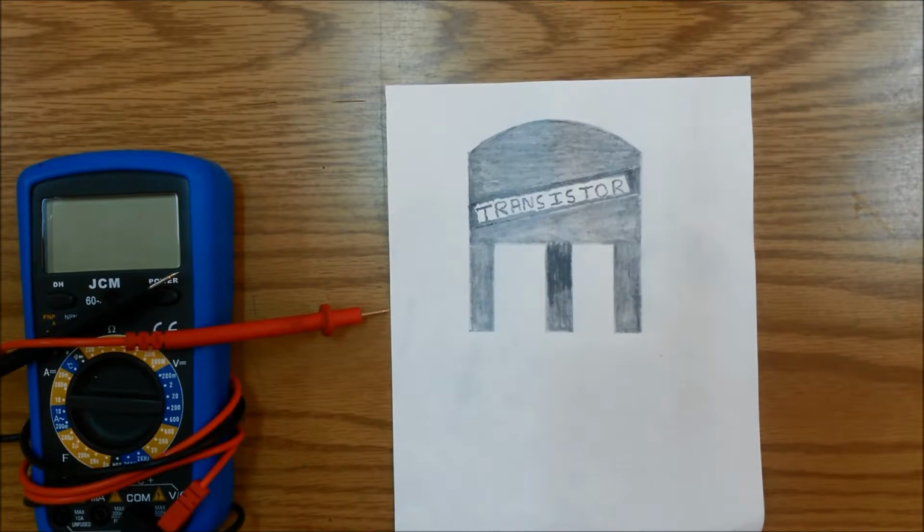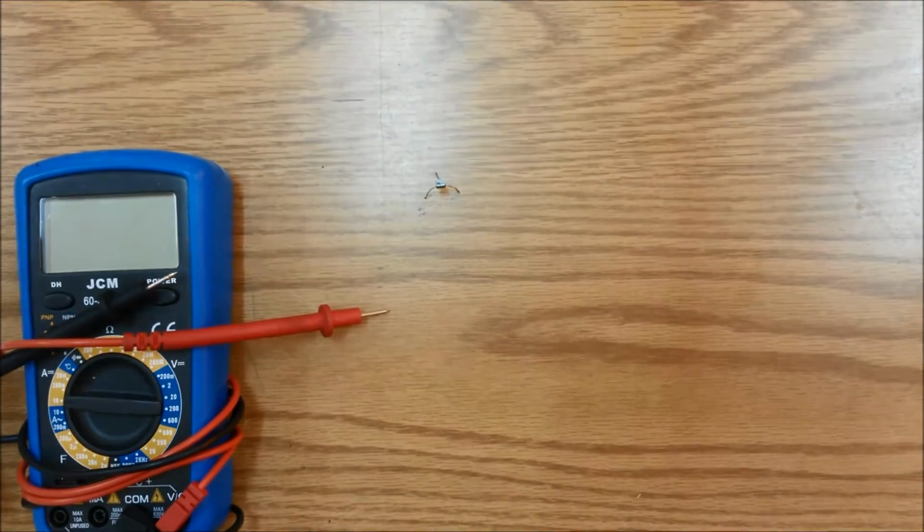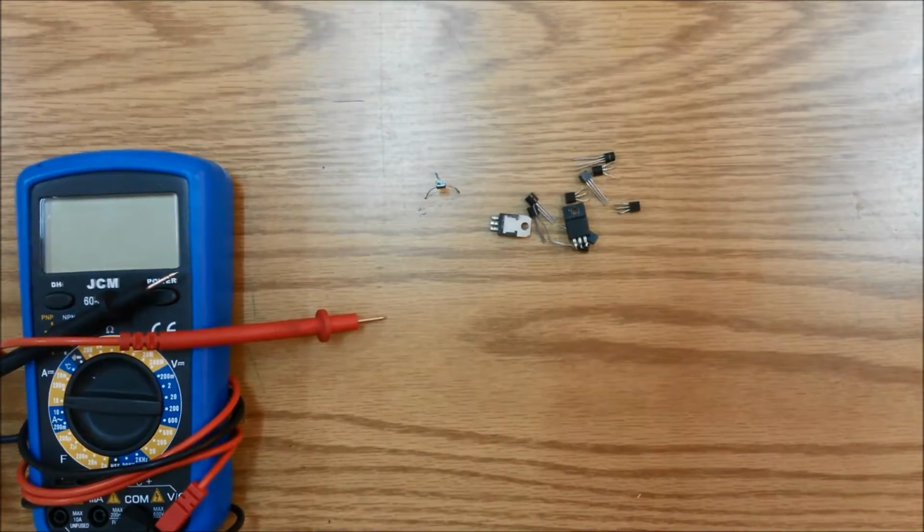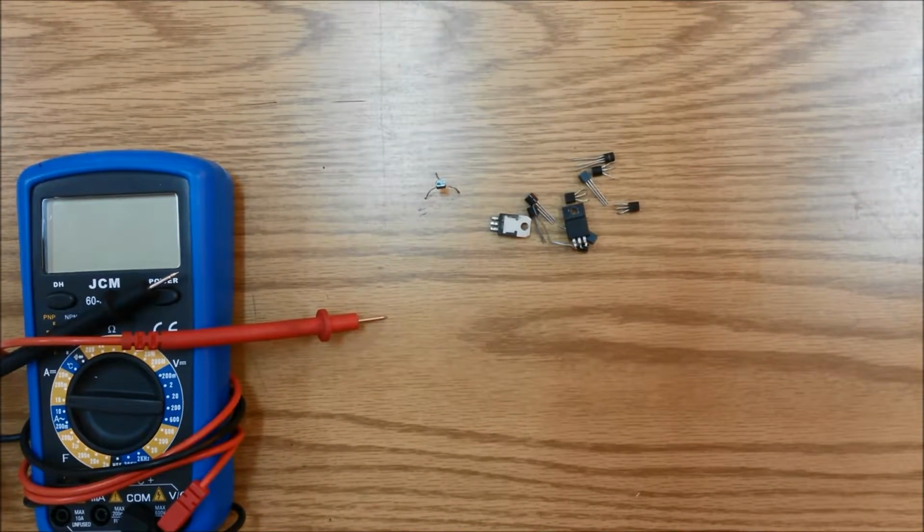There are quite a number of transistors of various types, but we tend to categorize transistors into two broad groups, which are bipolar junction transistors, or BJTs, and Field Effect Transistors, or FETs. As I mentioned earlier, a transistor is a three-terminal device.